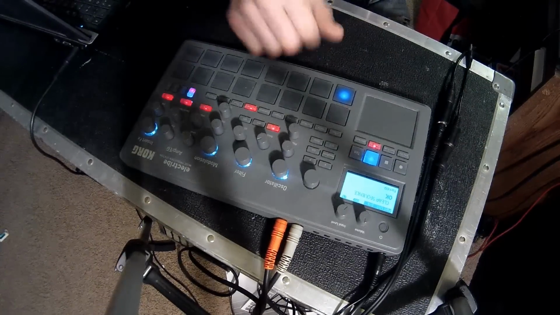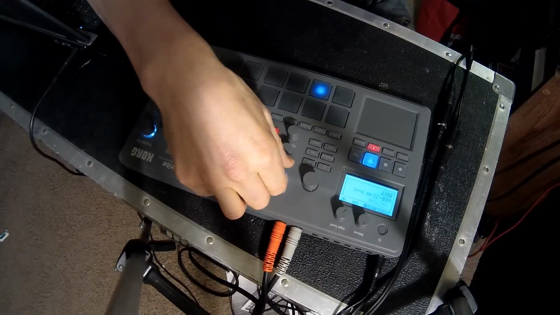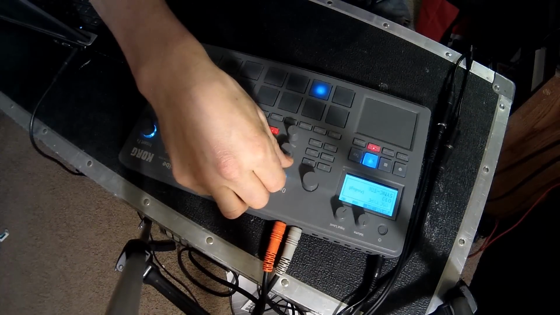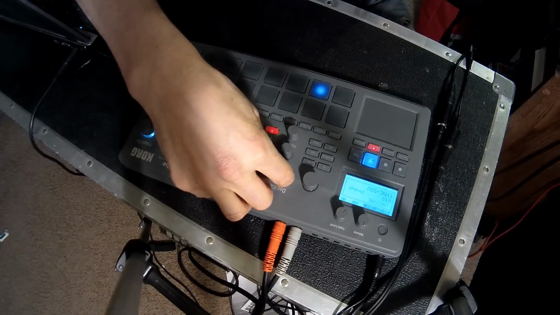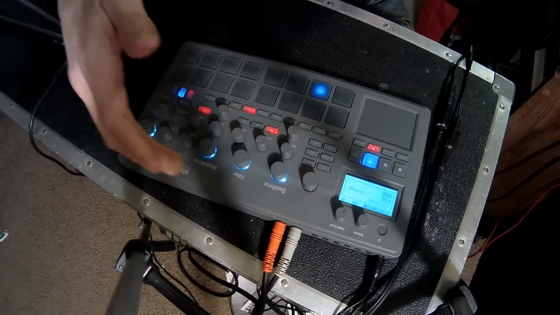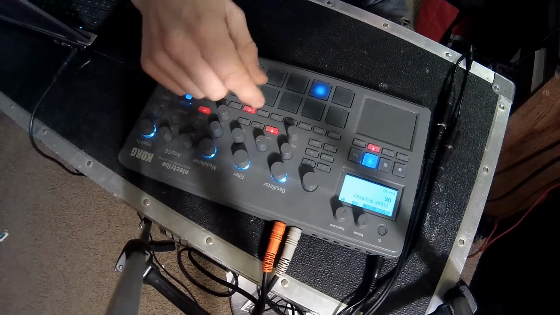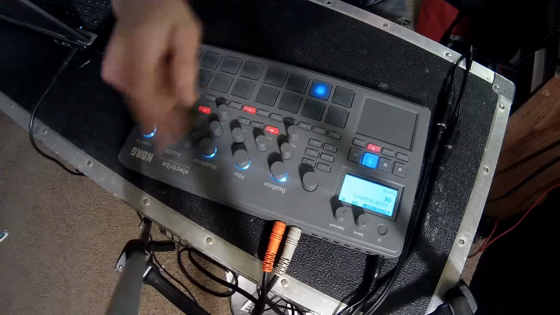Okay, now I'm going to go to the next part here and choose their internal sine and show you how to make a pretty sweet little kick.